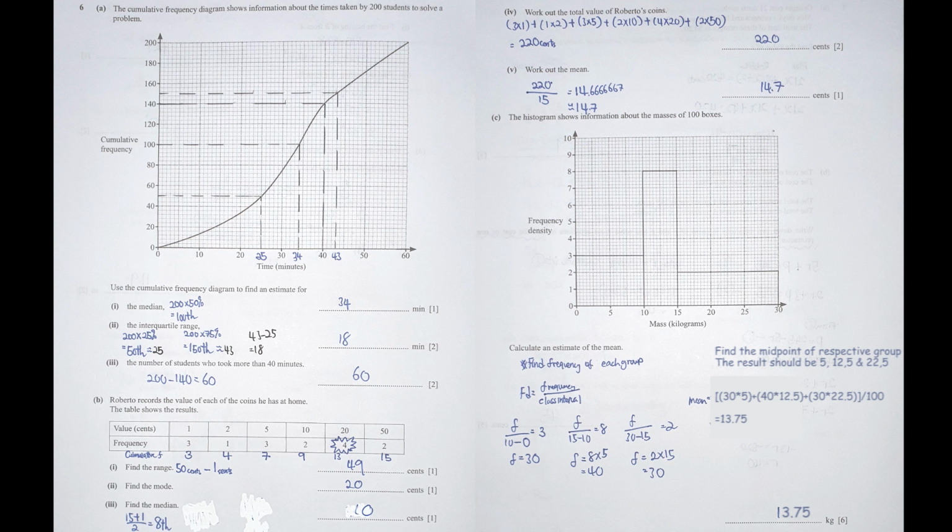As for the last part, the number of students who took more than 40 minutes. So from 40 minutes, you trace it back, it's actually 140. Okay, so 200 minus 140, you will get 60 students who take more than 40 minutes.